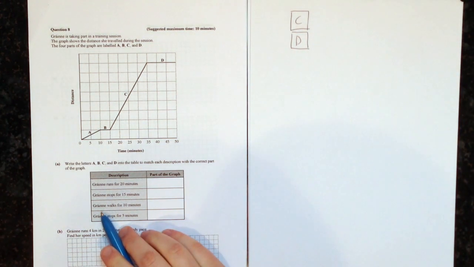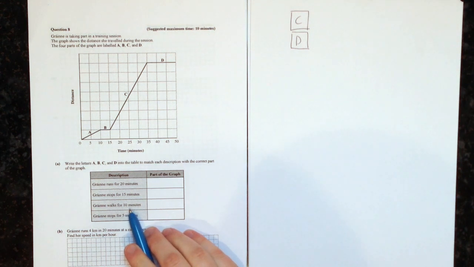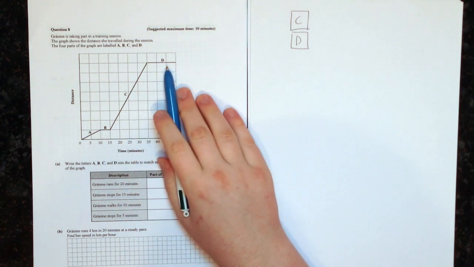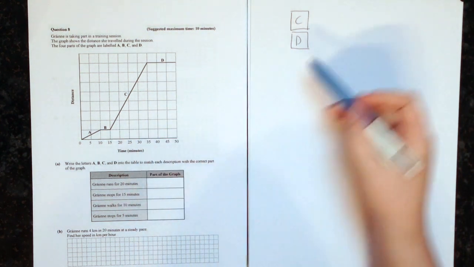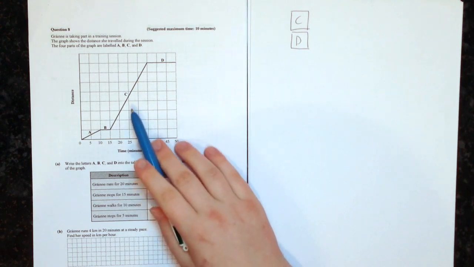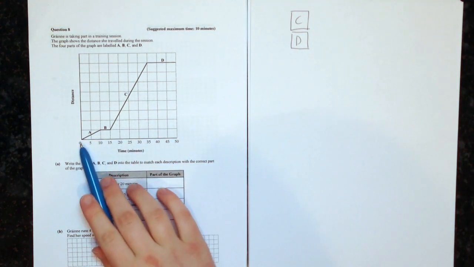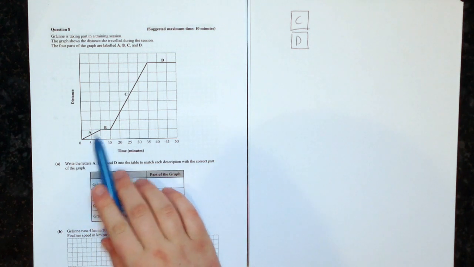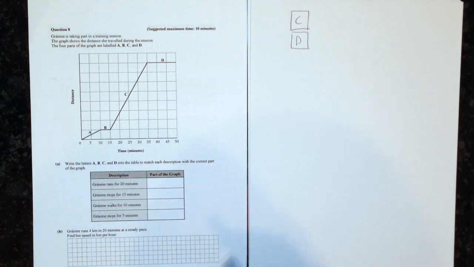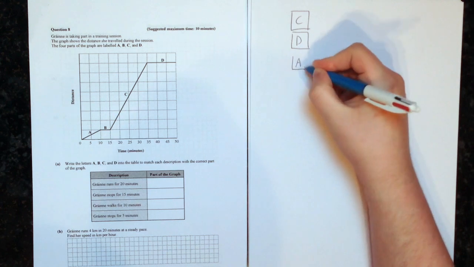The next one says Grania walks for 10 minutes. So that means her distance will be increasing, so it's not B and it's not D. We also know it's not C because we've already used that one, so that means it has to be A. And if we were to look at A by itself, we see that is correct. So she is moving, and she's moving for exactly 10 minutes. So the next one has to be A.